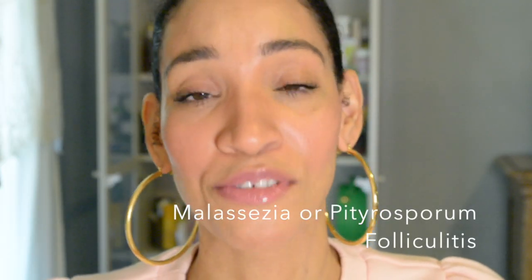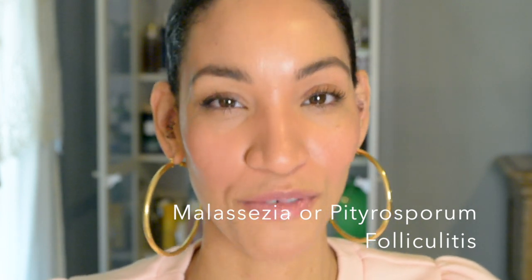First up is the common misconception that fungal acne is acne, but it actually is not. Fungal acne is a type of folliculitis. It is not acne. Acne is caused by bacteria, and fungal acne, although that is its nickname, is caused by a yeast overgrowth on your skin. There is Malassezia folliculitis, Pityrosporum folliculitis.